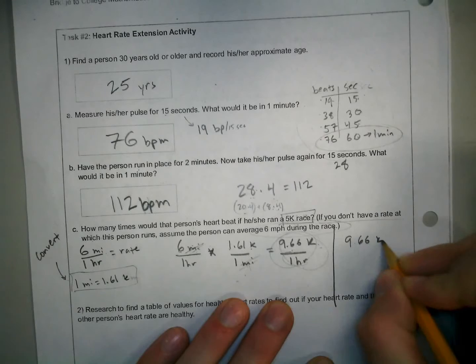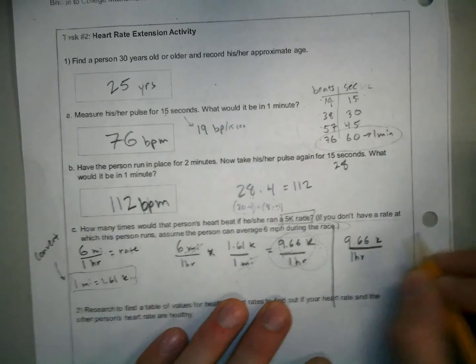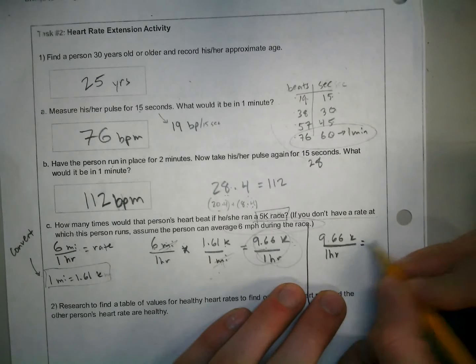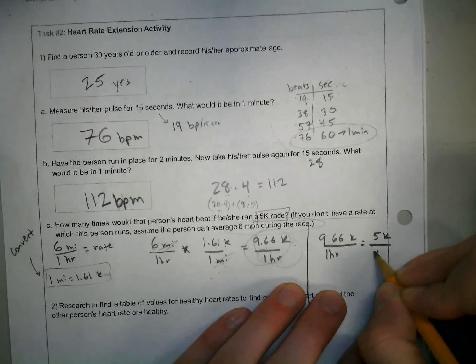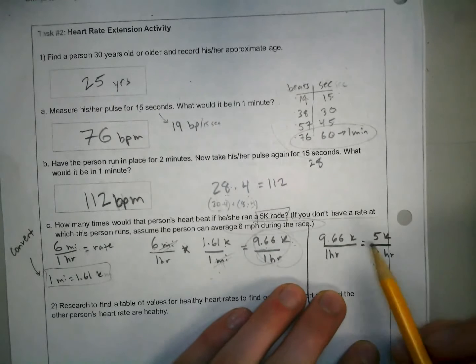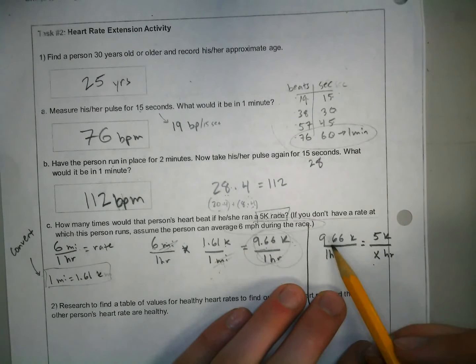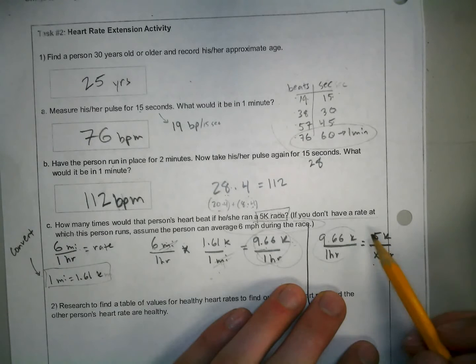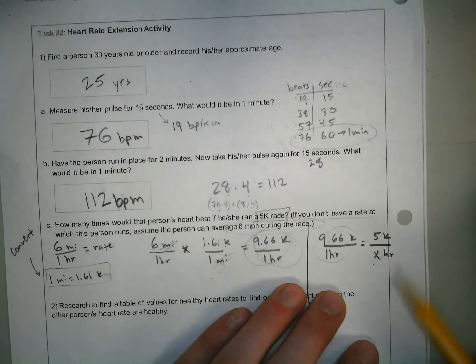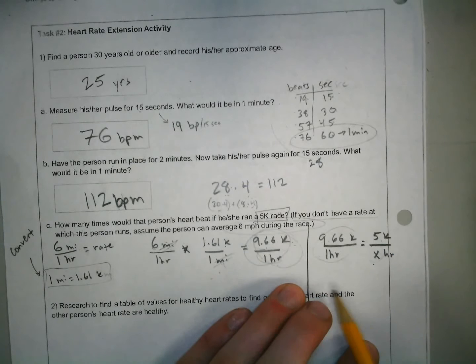9.66 kilometers per hour. And we want to know 5 kilometers per how many hours? X, right? We don't know. It should be the same rate. Like if I was running at this speed, 9.6 per hour, but I stopped at 5 kilometers, the amount of time that would take would be whatever this number is.